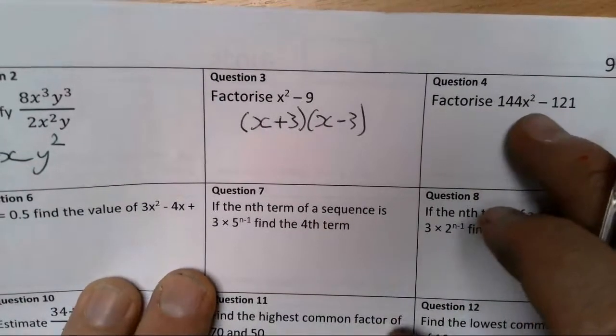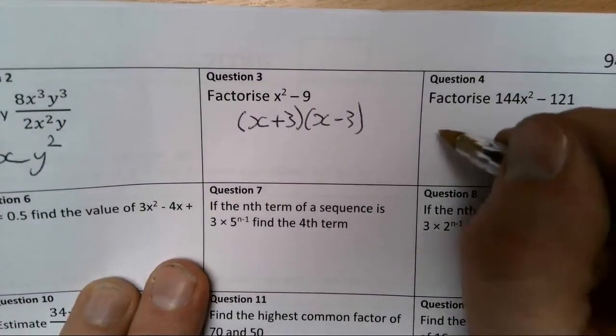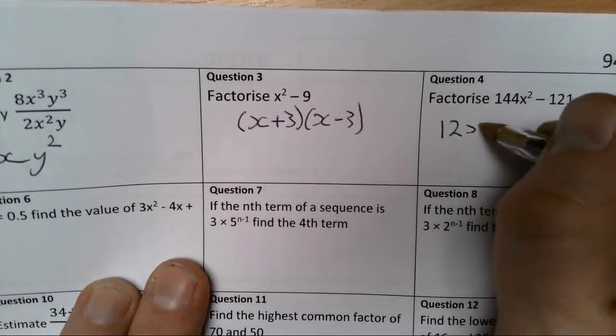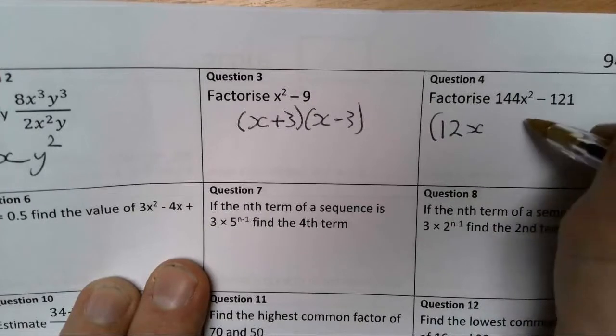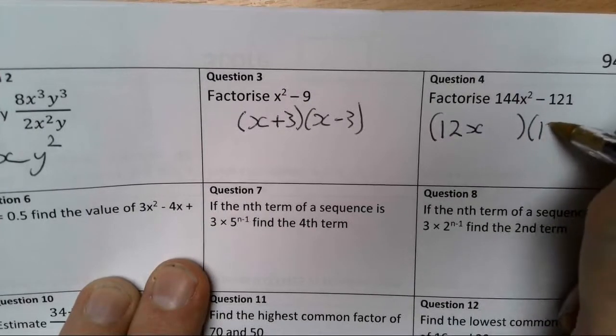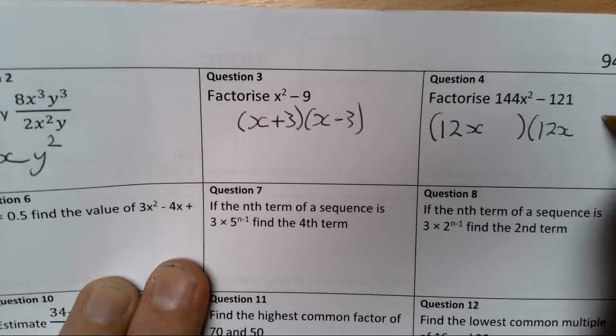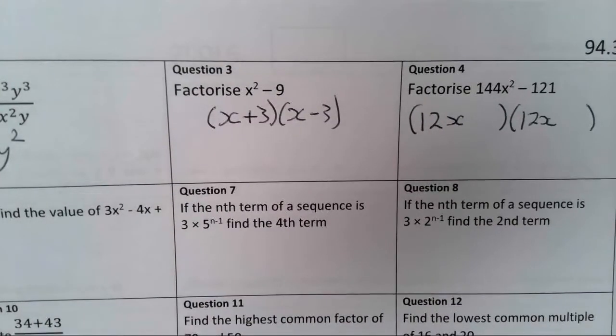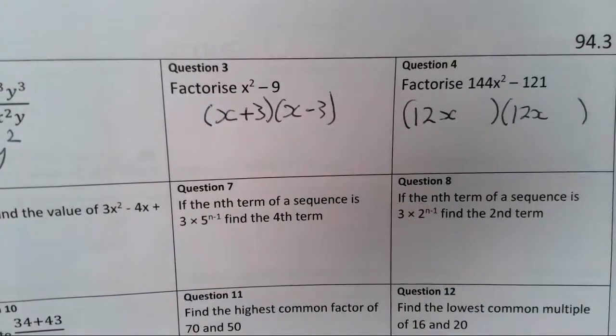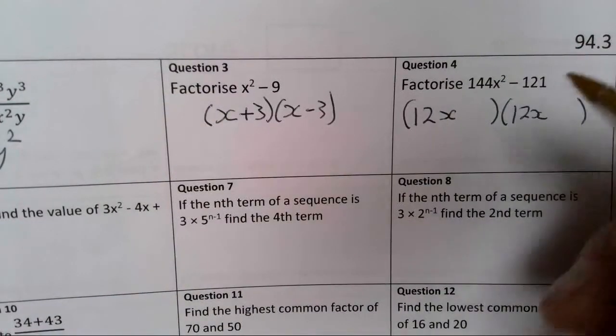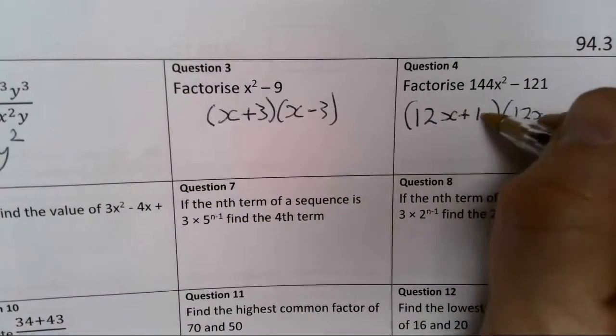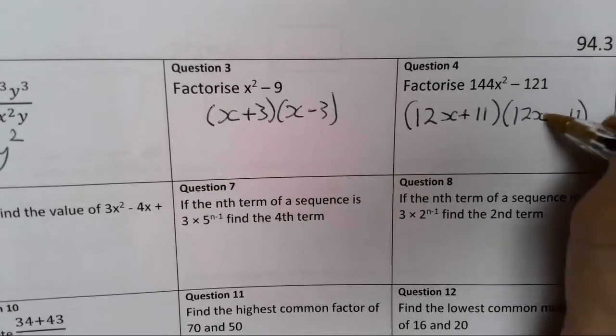Now this one, 144x squared, we're going to need to use 12x and 12x, and so that will multiply together to give 144x squared, and then we want it to be minus 121, so we're going to need plus 11 and minus 11.